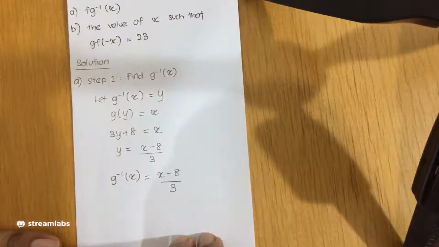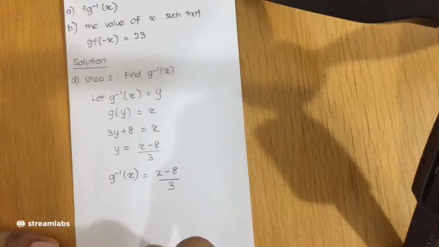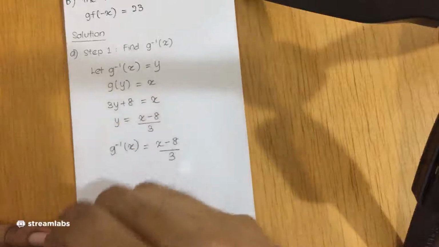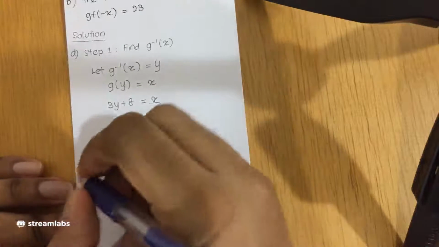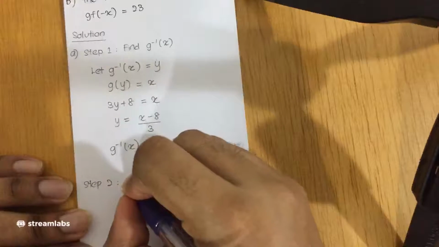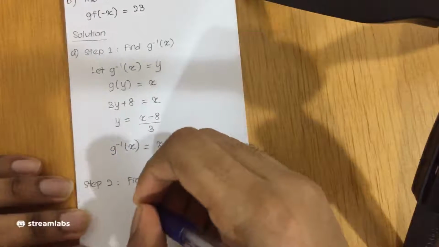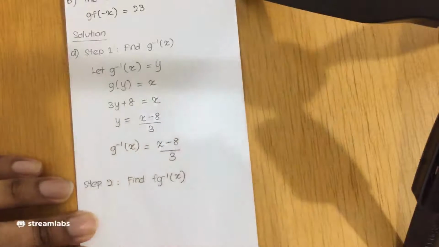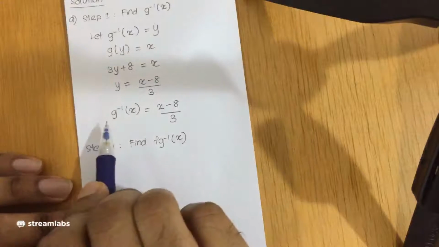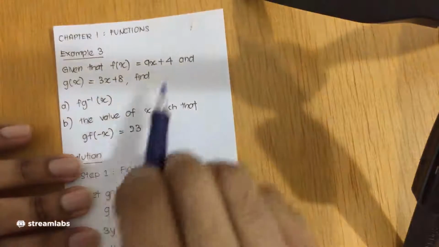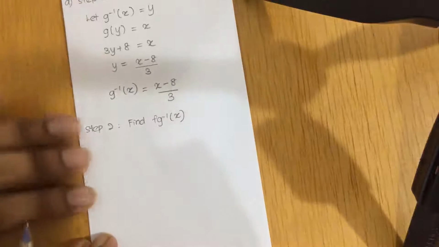I hope you can follow the working that I've shown to you. Once you have found the g inverse, it's easy for us to solve the fg inverse x. So for step 2, we're going to find fg inverse x. Since you have already got the inverse of g, and the function f is already given in the question, which is 9x plus 4, now we can proceed to find the composite function fg inverse x.